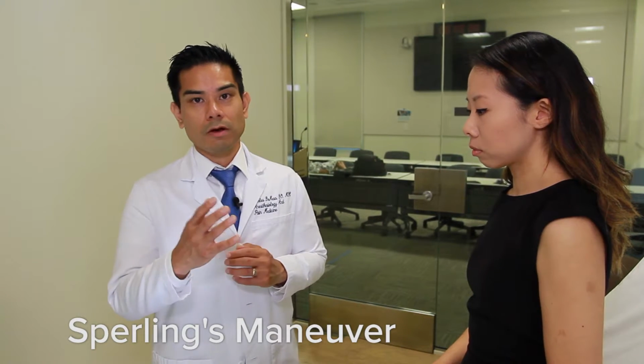After we've looked at range of motion, we of course do our neurological testing, which includes muscle strength testing, testing for sensation, and assessing reflexes. Afterward, we want to look at special tests. In the case of the cervical spine, we're looking at any evidence of cervical radiculitis or radiculopathy. And so one way to do this is through what's called the Sperling's maneuver.